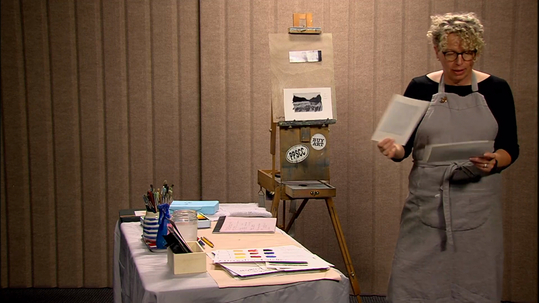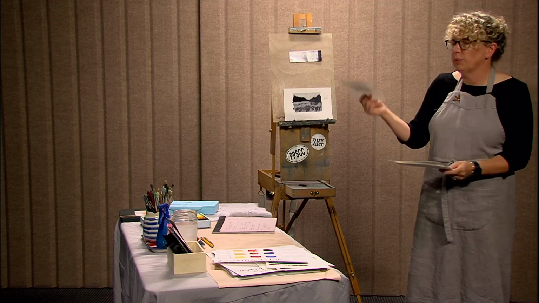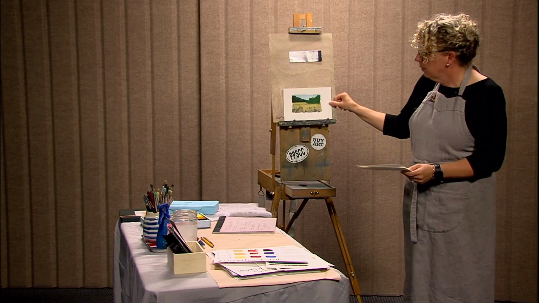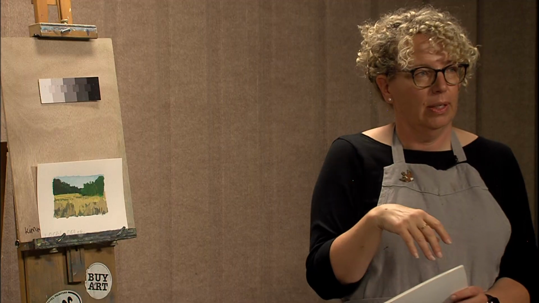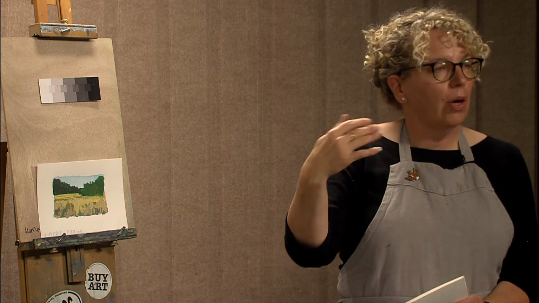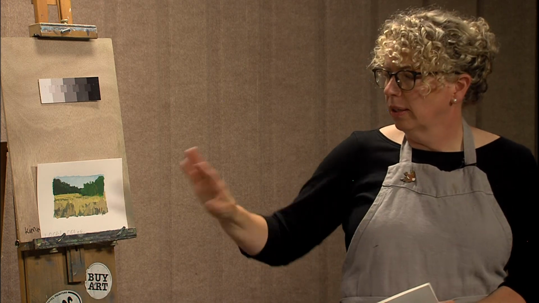Then I said, what would happen if I changed up the colors? Let's do it. We'll start with real first. So this is what it looked like. And this is known as local color. Local color is the color that it is, right? Not necessarily influenced by other colors around it, local color.